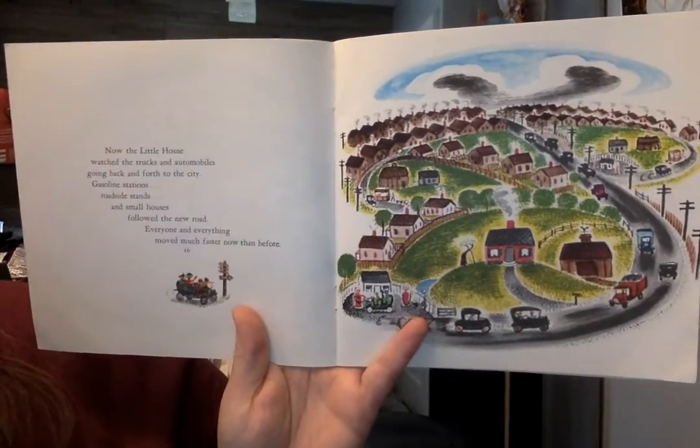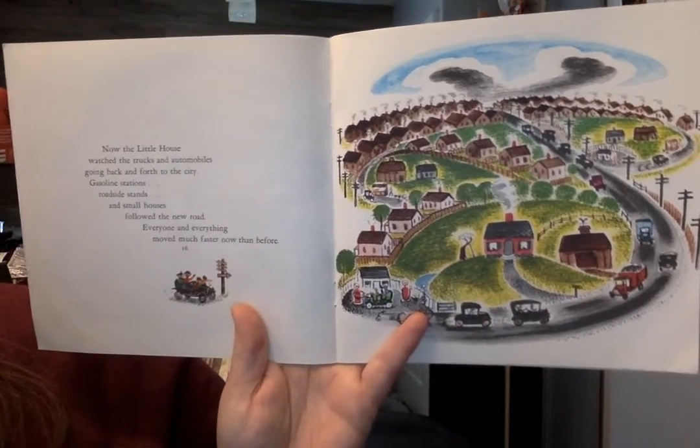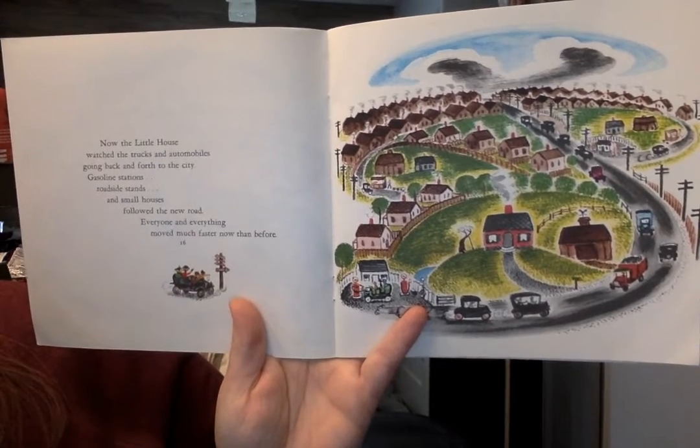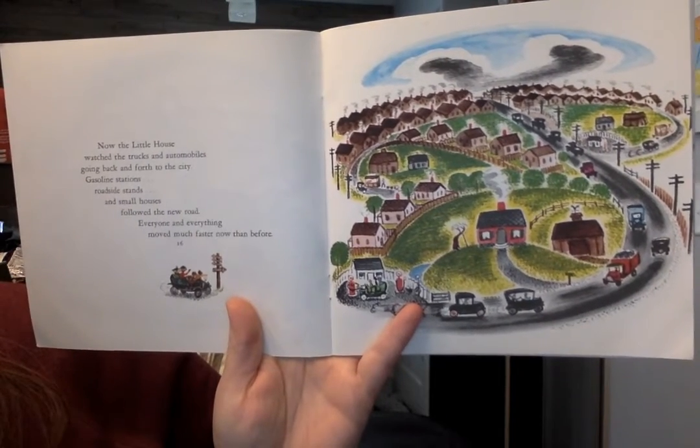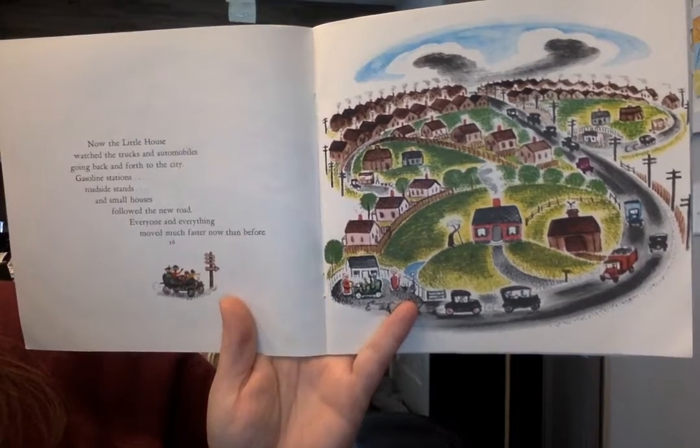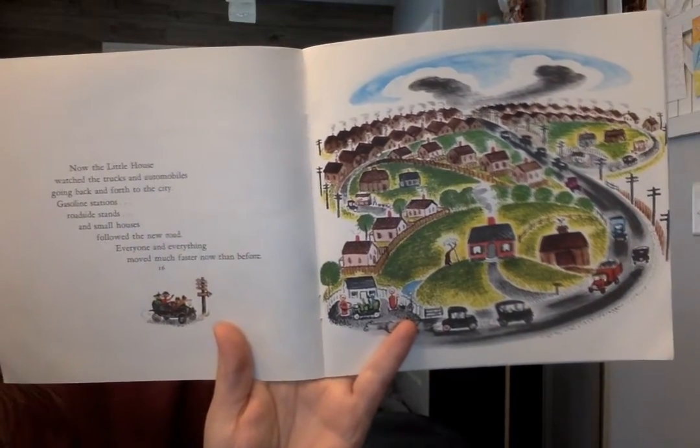Now the little house watched the trucks and automobiles going back and forth to the city. Gasoline stations, roadside stands, and small houses followed the new road. Everyone and everything moved much faster now than before.